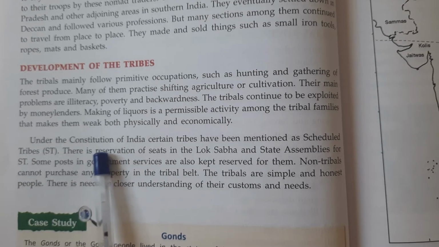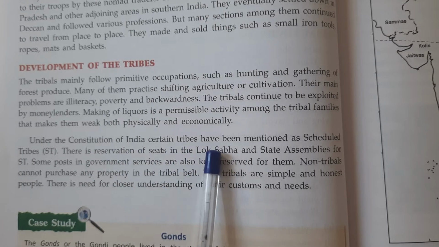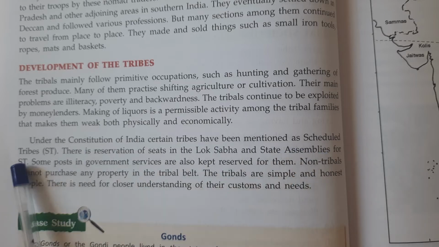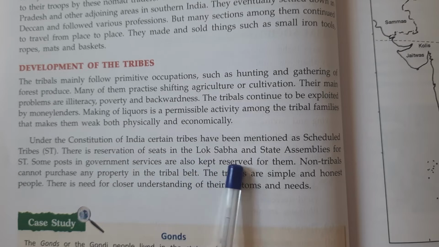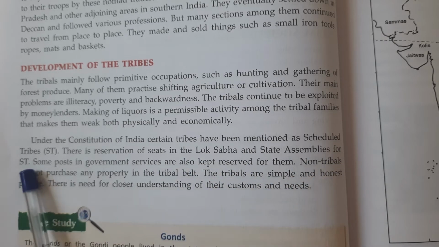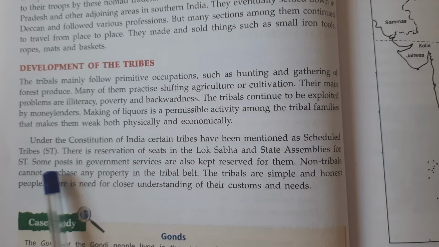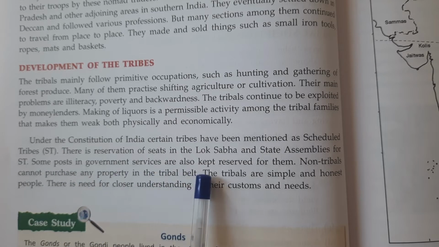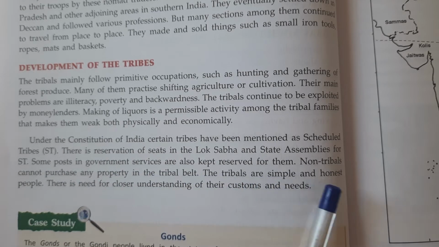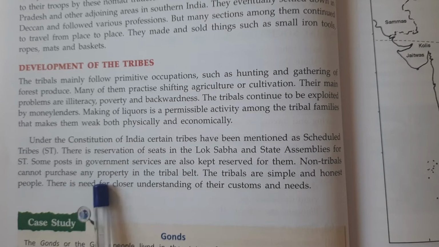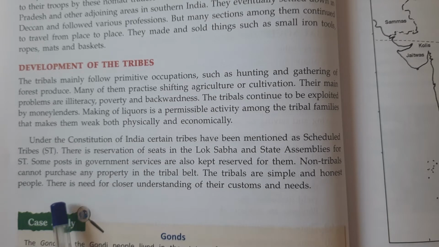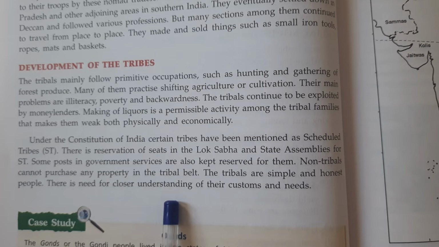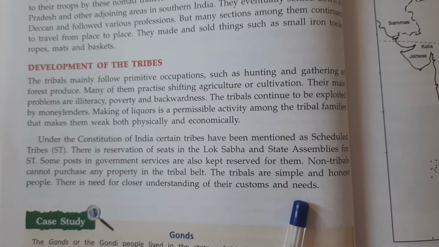Under the Constitution of India, certain tribes have been mentioned as scheduled tribes. There is reservation of seats in the Lok Sabha and the state assemblies for ST. Some posts in government services are also kept reserved for them. Non-tribals cannot purchase any property in the tribal belt. The tribals are simple and honest people. There is need for closer understanding of their customs and needs.